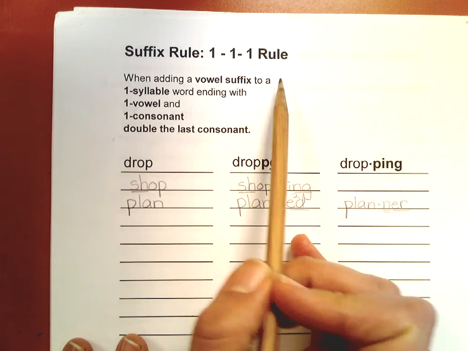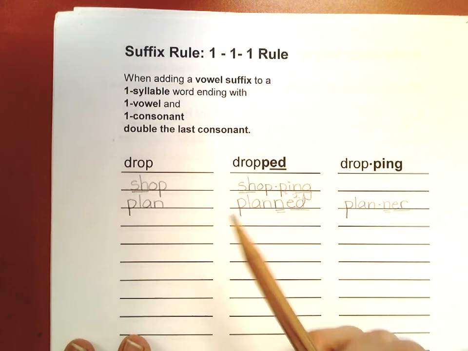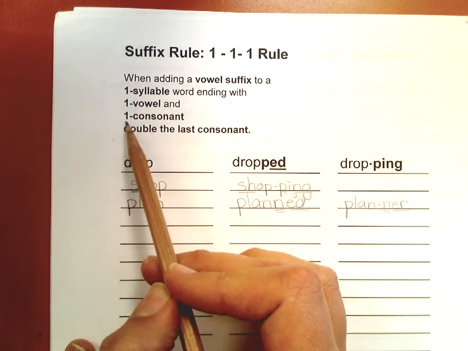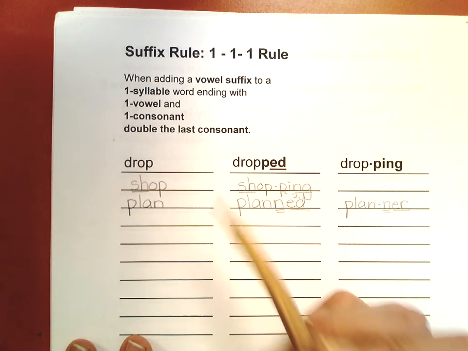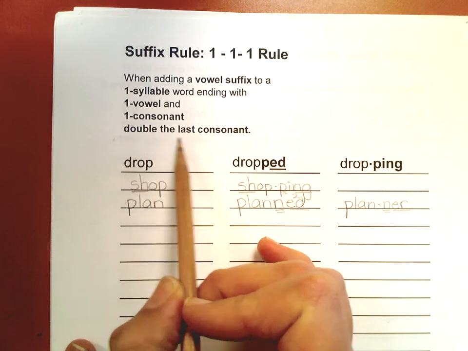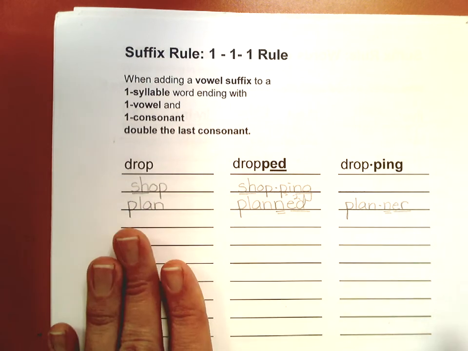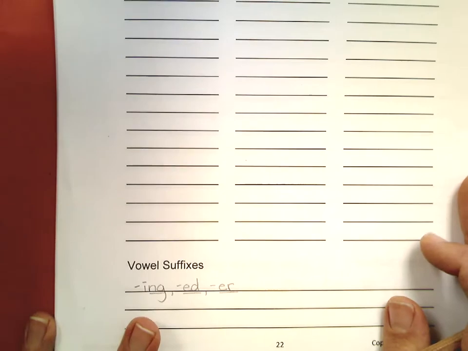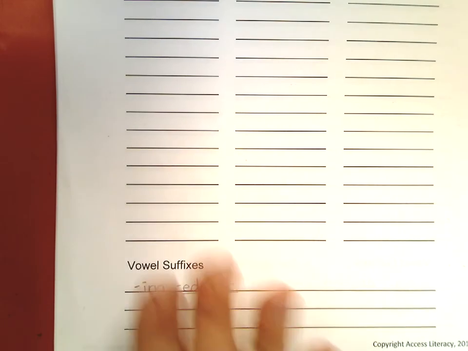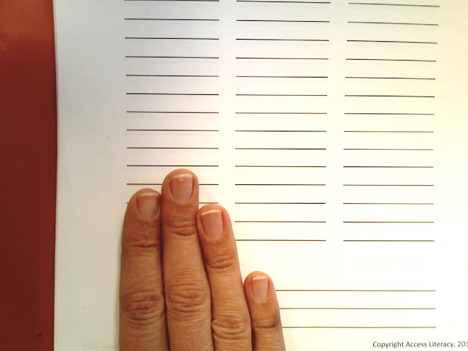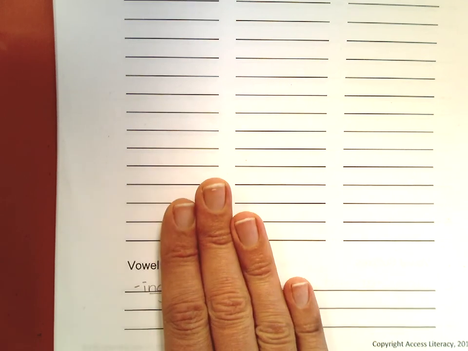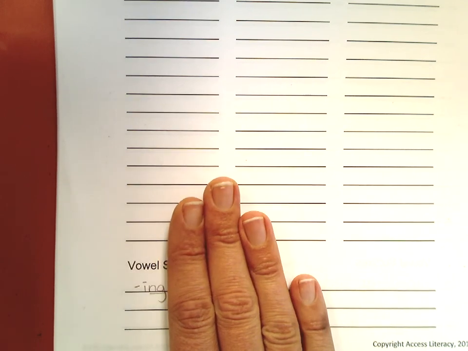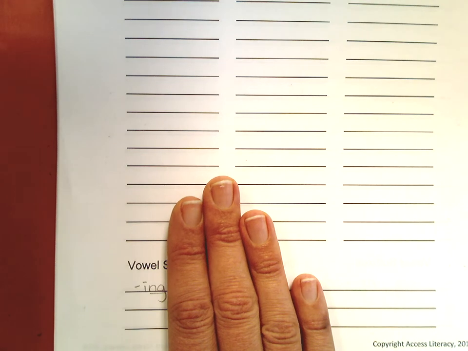All right, so we've got our rule right at the top here. So it reminds us of what a 111 word is. And it tells us what we need to do before we add the vowel suffix. First, let's go down to the bottom in case you don't have any vowel suffixes written yet. Let's start by writing the first one. Class, what vowel suffix is this? Good, ing. Go ahead and write that down at the bottom if you don't have it written yet.